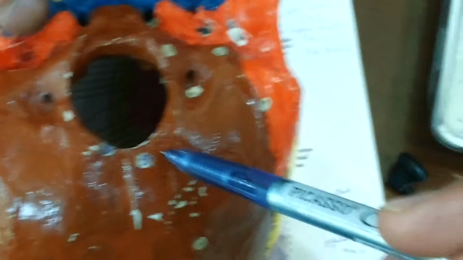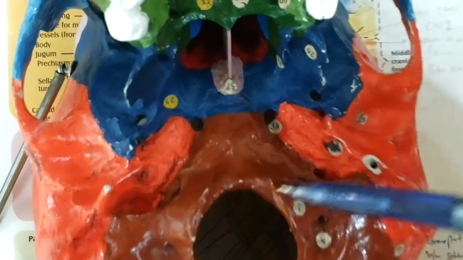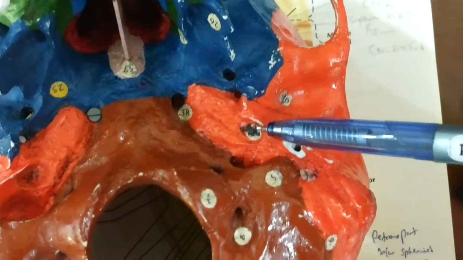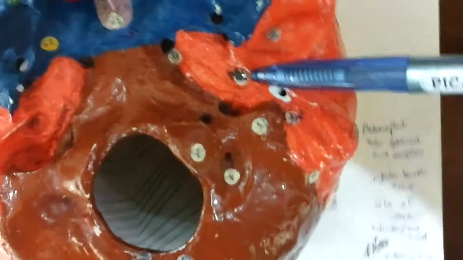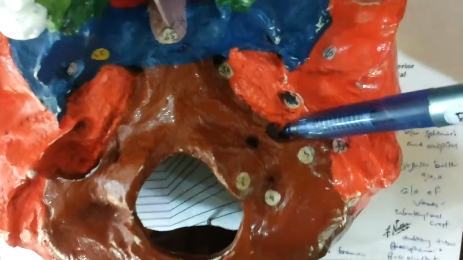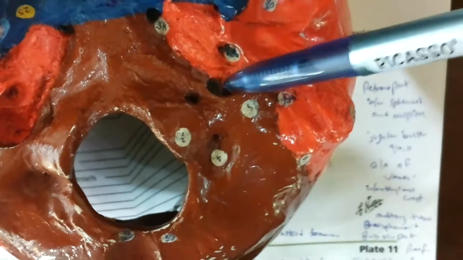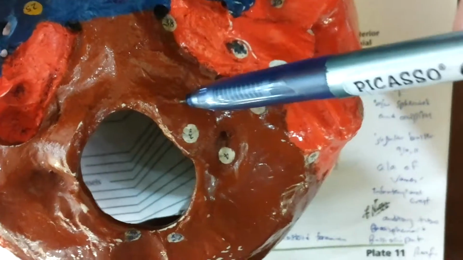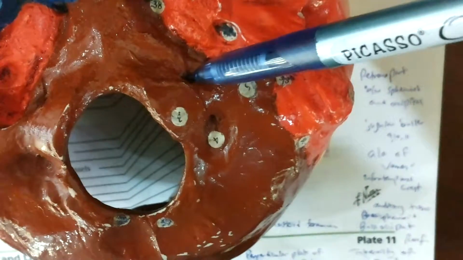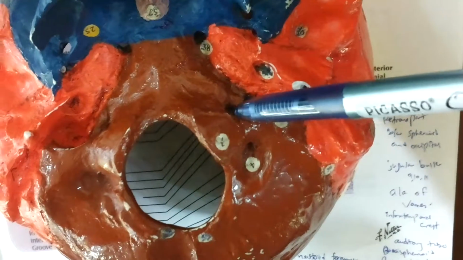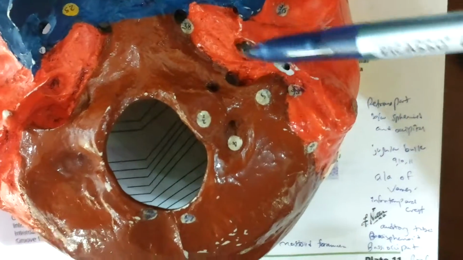This is foramen rotundum. We are coming to it in a moment. This is the carotid canal, and this is the jugular foramen. And beneath the occipital condyles, we've got the hypoglossal canal. The hypoglossal canal, jugular foramen, hypoglossal canal, and the carotid canal.